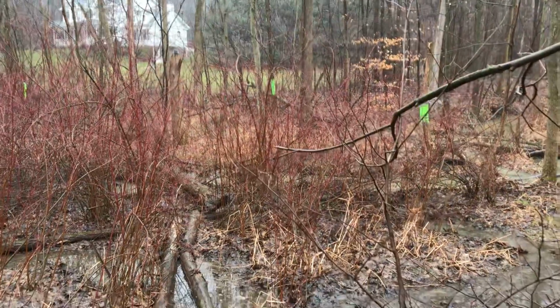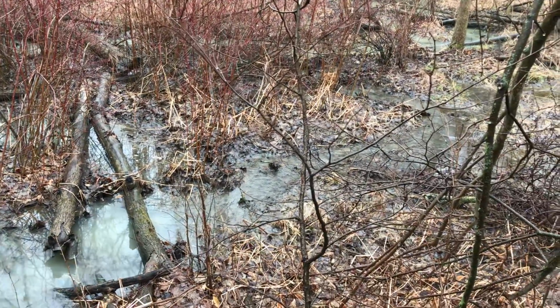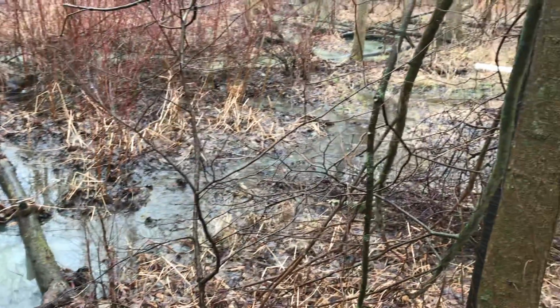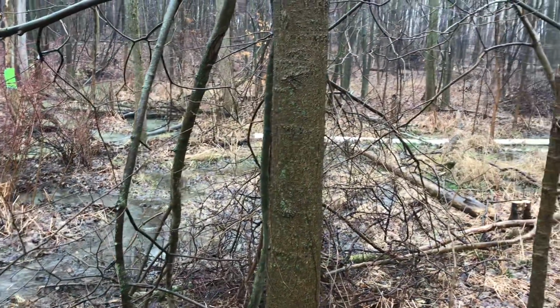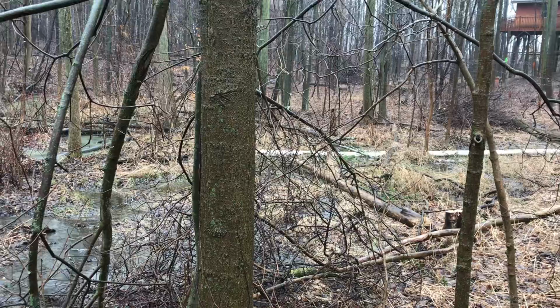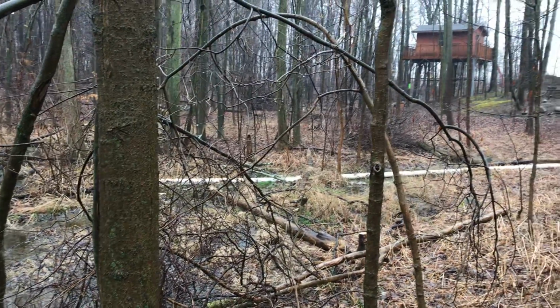Instead, what I have is a bunch of meandering water, giving way to a totally useless part of my property.